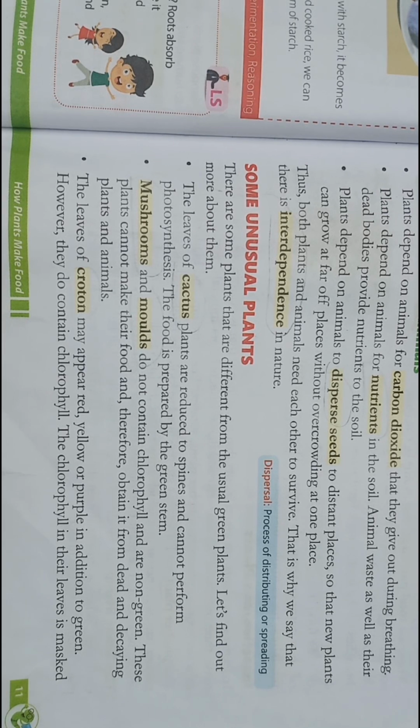In the previous video, we studied how plants make food, the structure of a leaf, what happens to the food, storehouses of food, and interdependence of plants and animals. In this chapter, we see the remaining points.